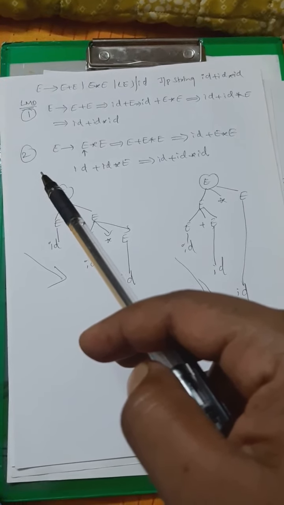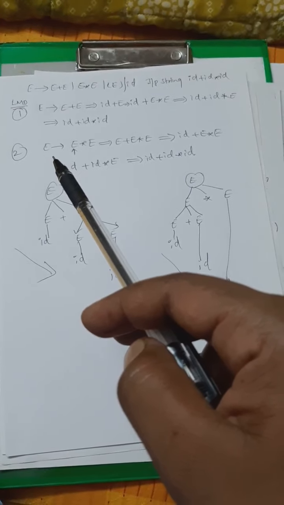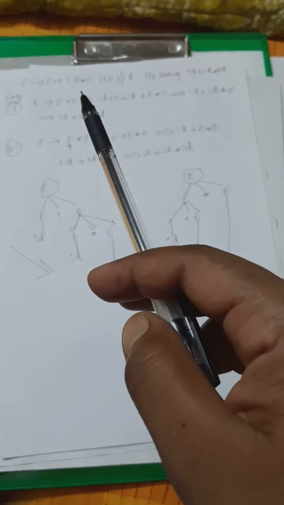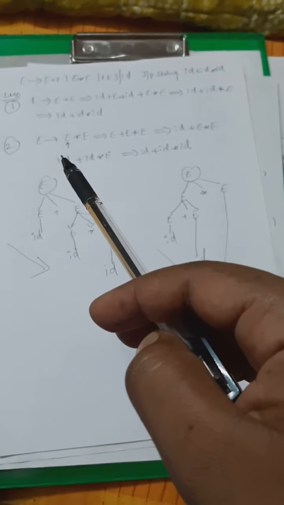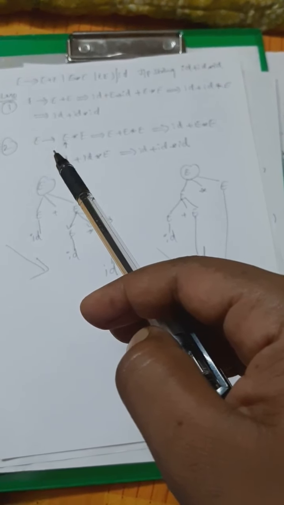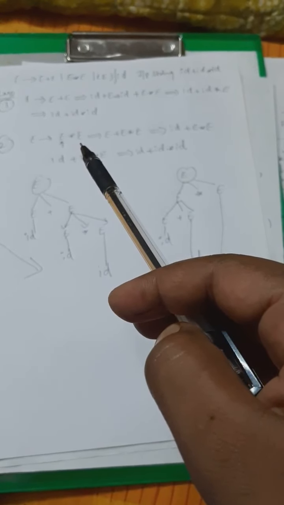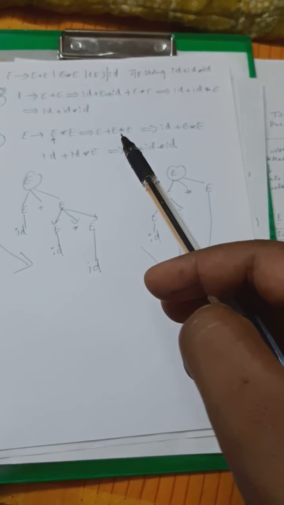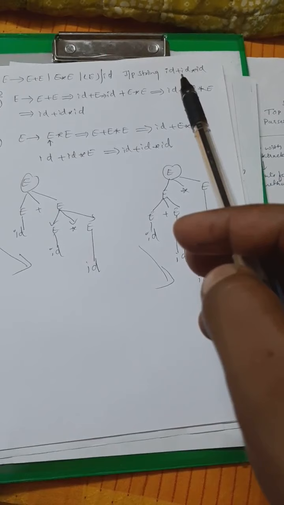Let us check the second leftmost derivation method. Here I started with the grammar symbol E. The option selected for substitution of E is E into E. So here E is substituted as E into E. Then the first E is substituted as E plus E, because the first operator in the given input string is plus.